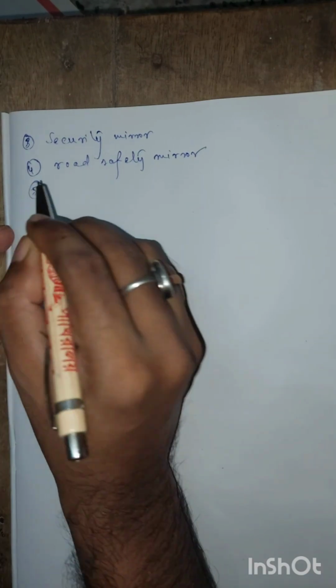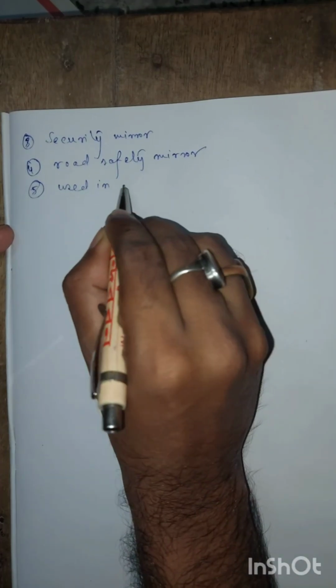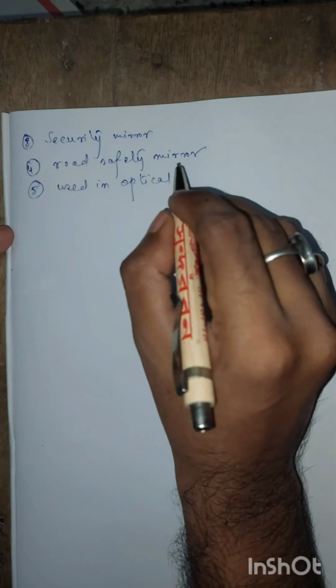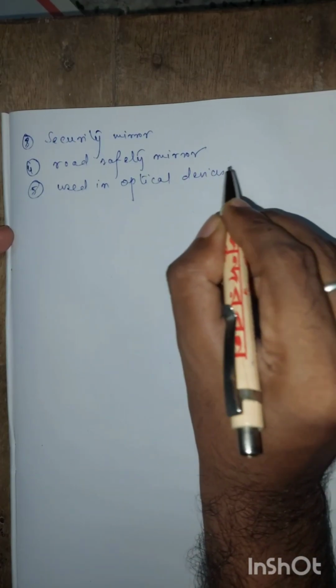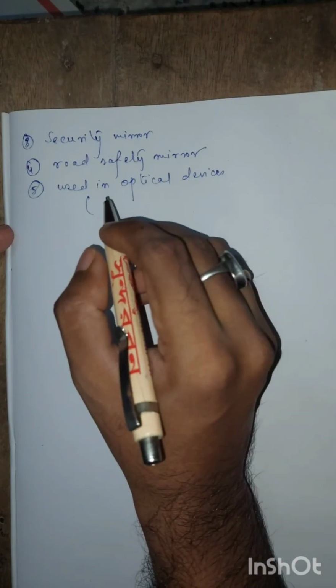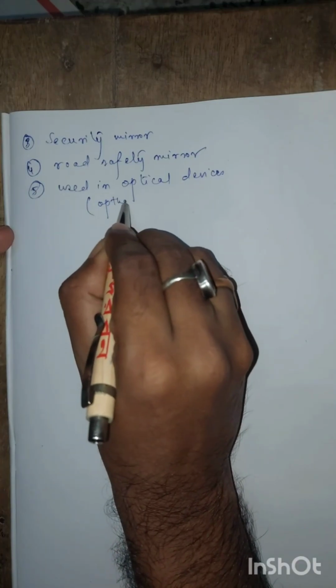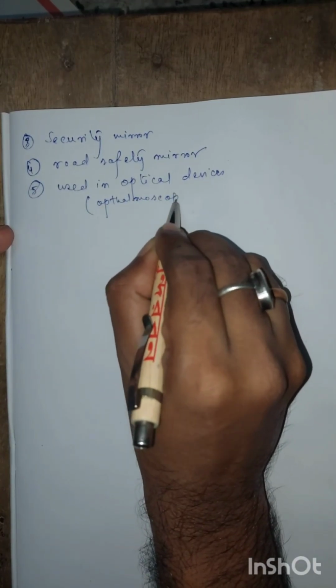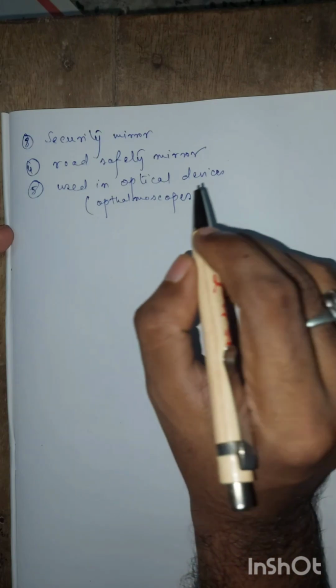It can be used in optical devices such as ophthalmoscopes. So these are the 5 uses of a convex mirror.